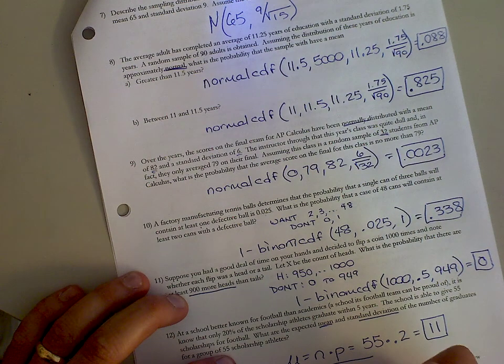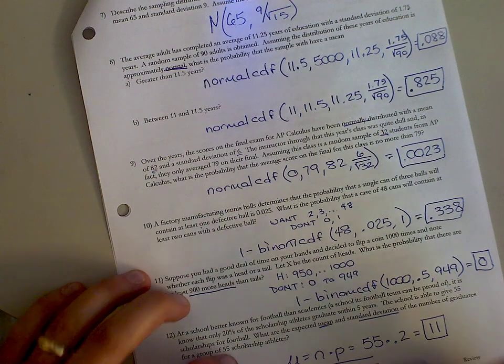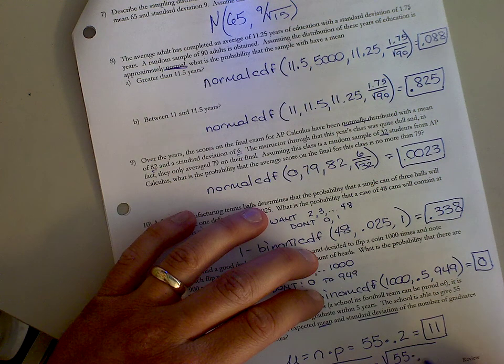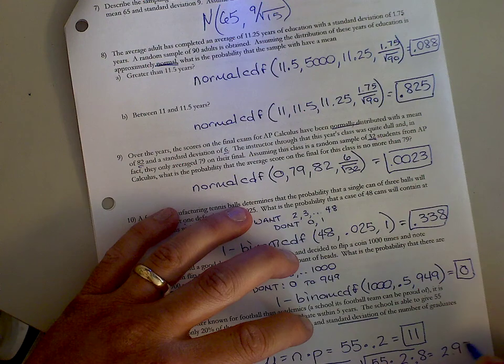Standard deviation, the square root of n times p times q, which is the square root of 55 times 0.2 times 0.8, which equals 2.97. And that is how you do that.